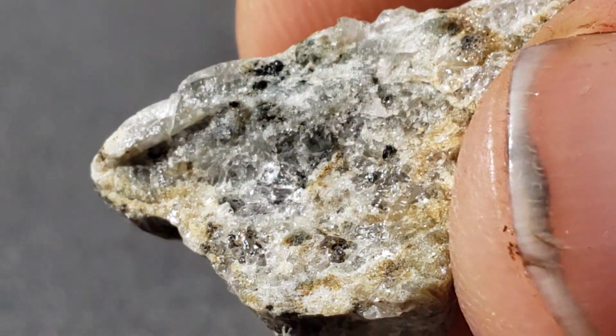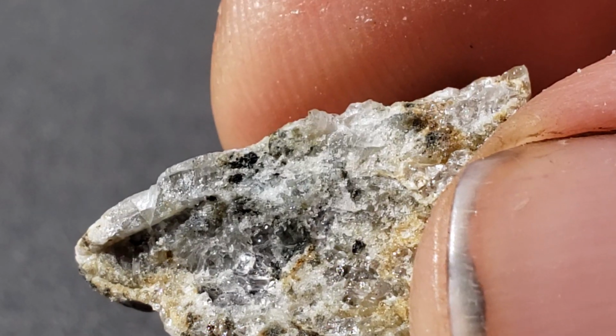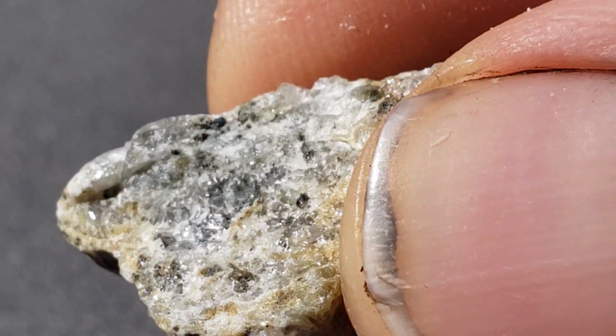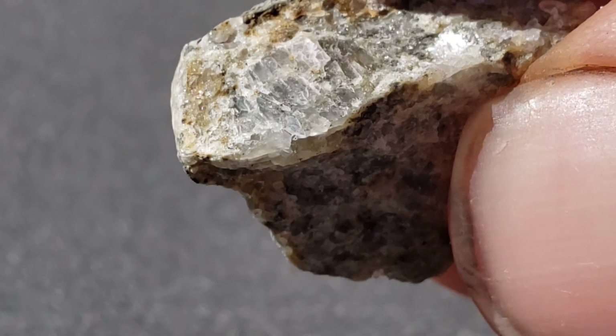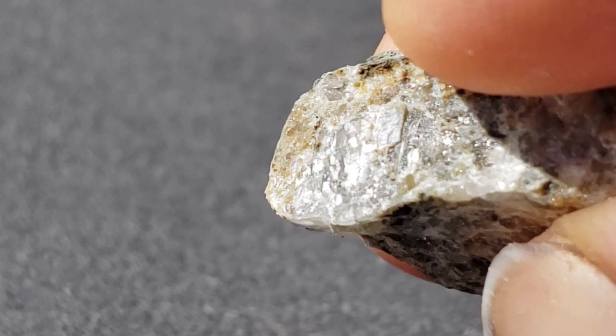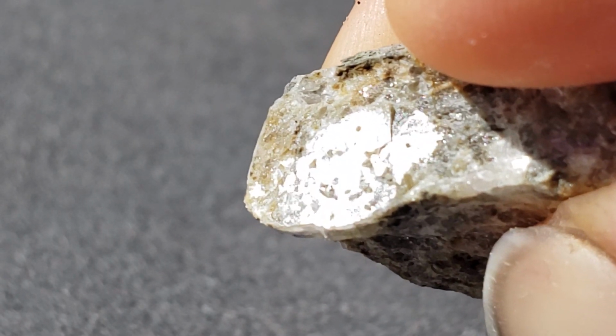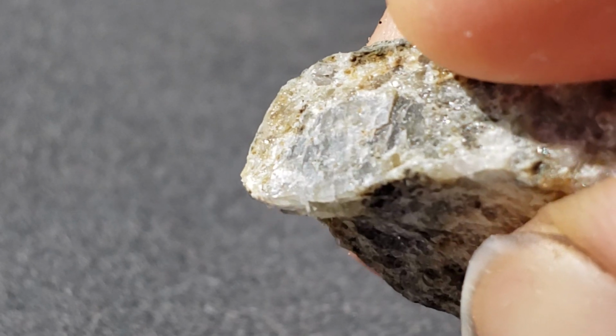And last up, another felsic granitoid. There's a lot of quartz in this thing. Let's see if we can, yeah, there we go. Definitely a feldspar of some sort. Yeah, that's nice. A nice cleavage plane off of that.